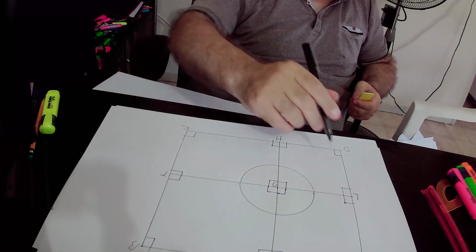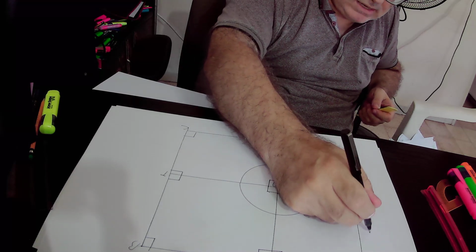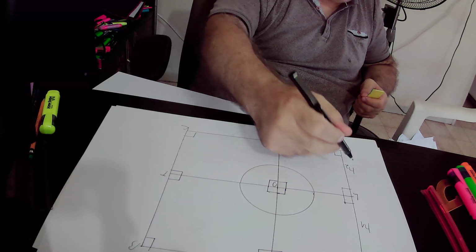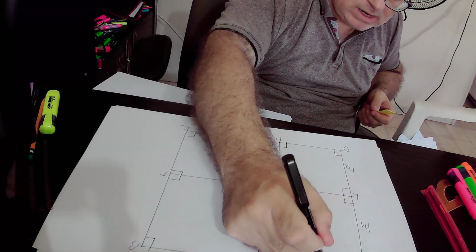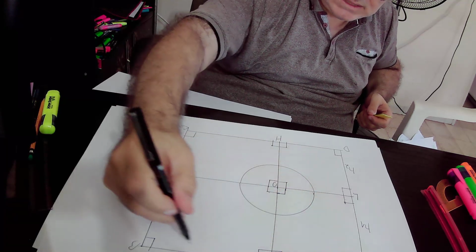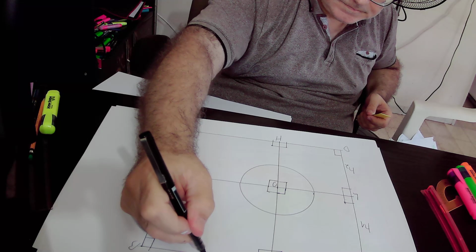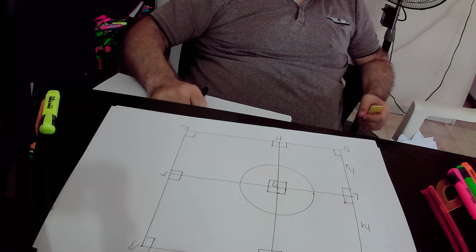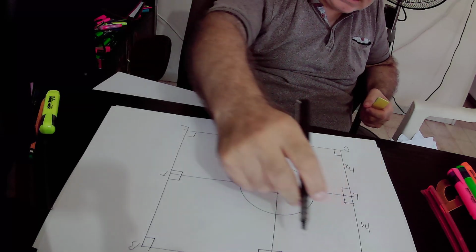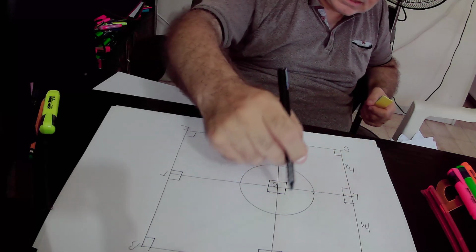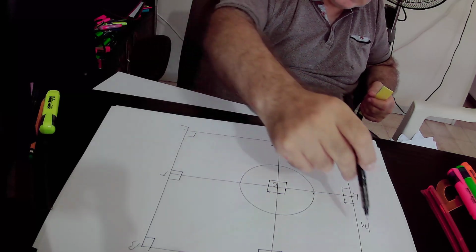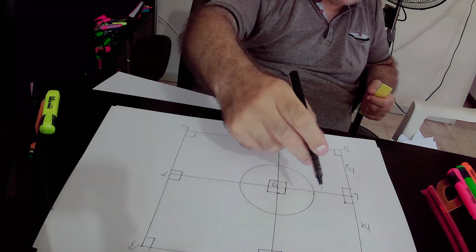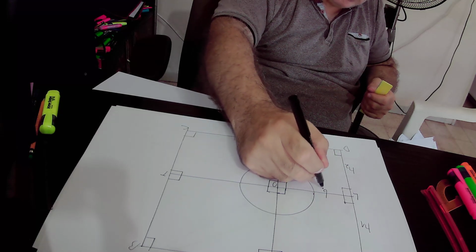We will define side AL as H1. We will define side LD as H2. We will define side AS as B1. And we will define side SB as B2. We also note that the opposite sides of a rectangle are equal to each other. That is to say, in rectangle ASLO, the opposite sides are equal to each other. That is to say, side AS equals side LO. But AS equals B1, therefore LO must also be equal to B1.